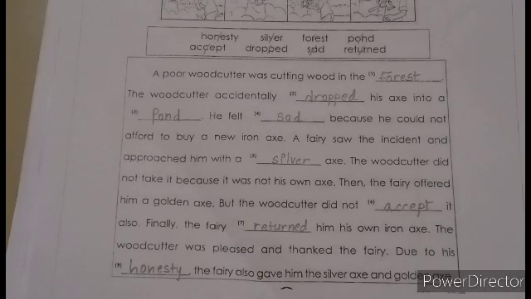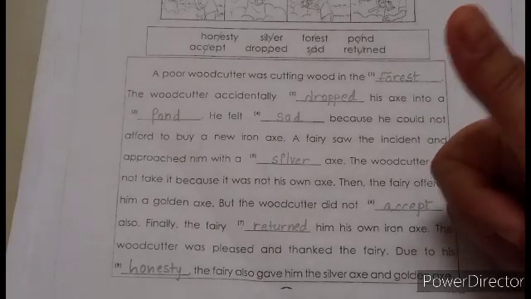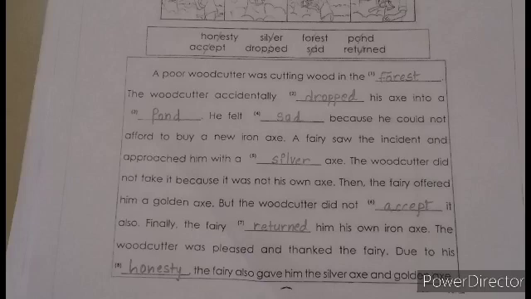Then the fairy offered him a golden axe. But the woodcutter did not accept it also. Finally, the fairy returned him his own axe, iron axe. The woodcutter was pleased and thanked the fairy. Due to his honesty, the fairy also gave him the silver axe and golden axe. Moral of the story: honesty is the best policy. Very good, all of you. So this is how we had completed story writing.